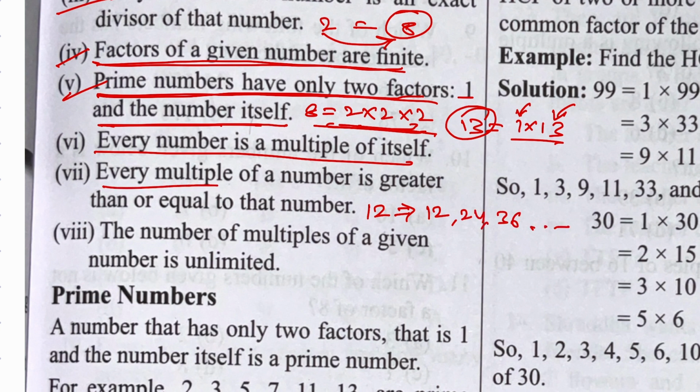So this 12 is a multiple of the same number. Every multiple of a number is greater than or equal to that number. So all the multiples of 12 will be equal to 12 or more than 12. It will never be less than 12.